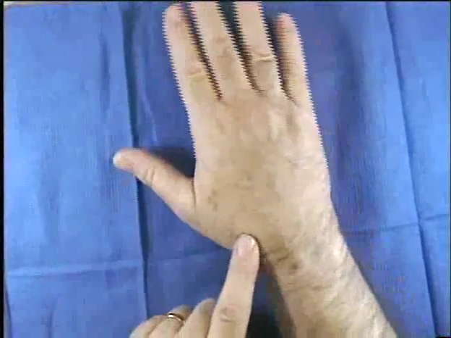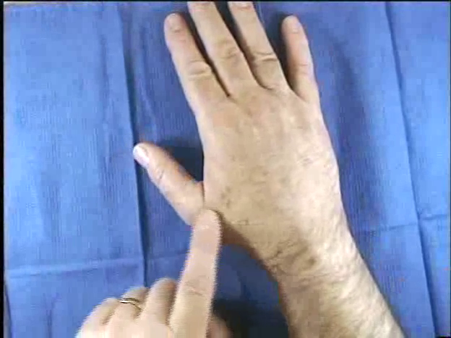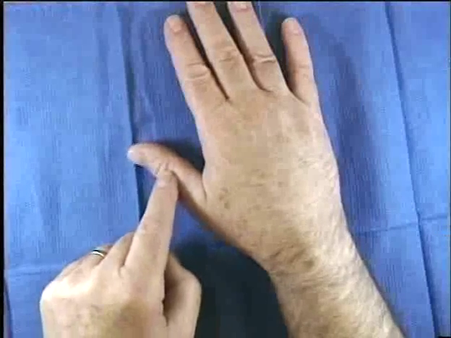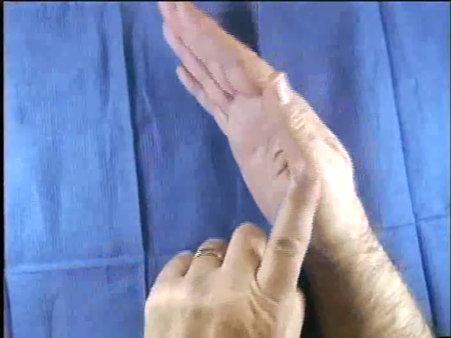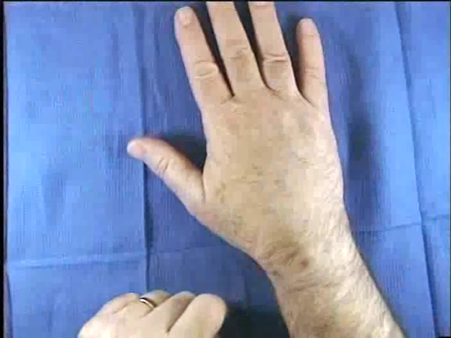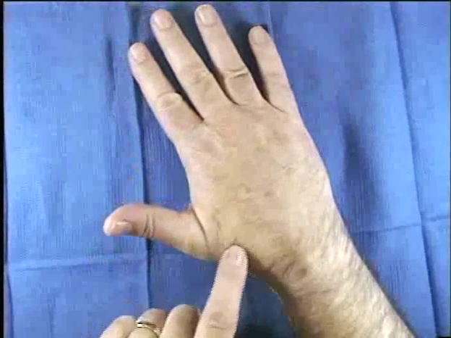If you want to test the extensor pollicis longus specifically, that's this one right in the front here, it comes across here, goes across all these joints and extends the IP joint out here like that. But so do the intrinsics. So that can fool you, which one's doing it. But this is the only one that will lift the thumb up like that. So if you put it on a flat surface, say lift your thumb up, that's the one that's doing it.